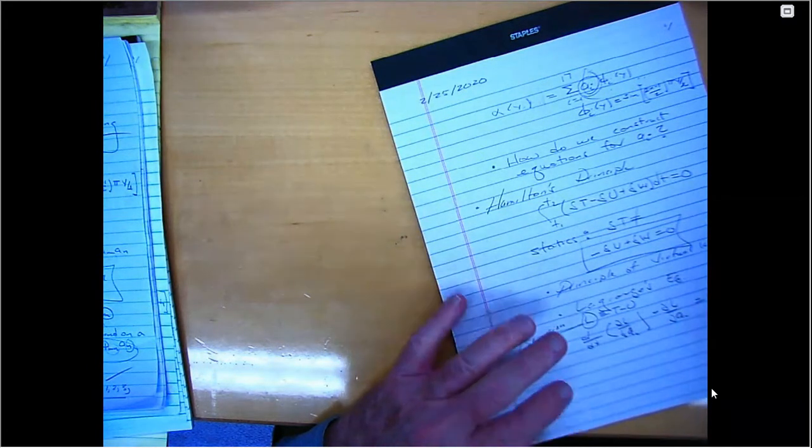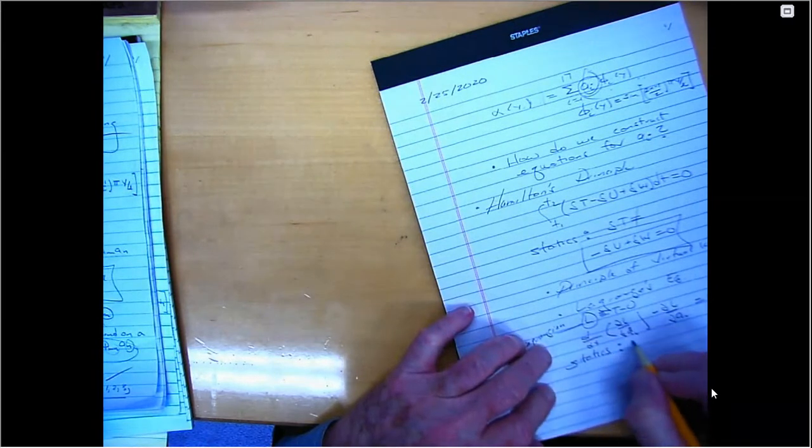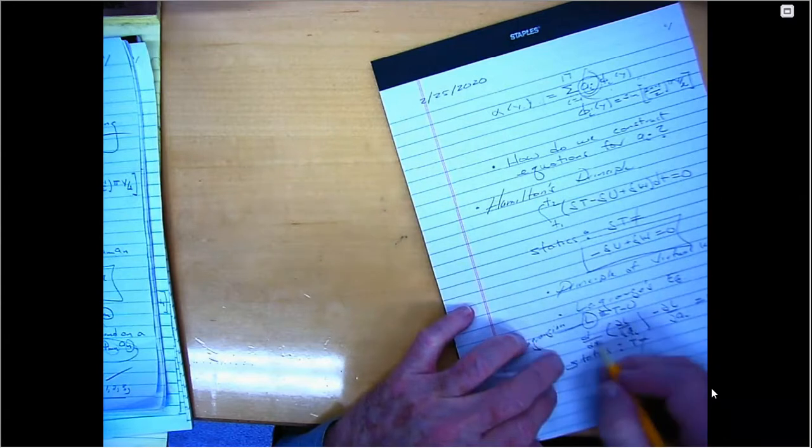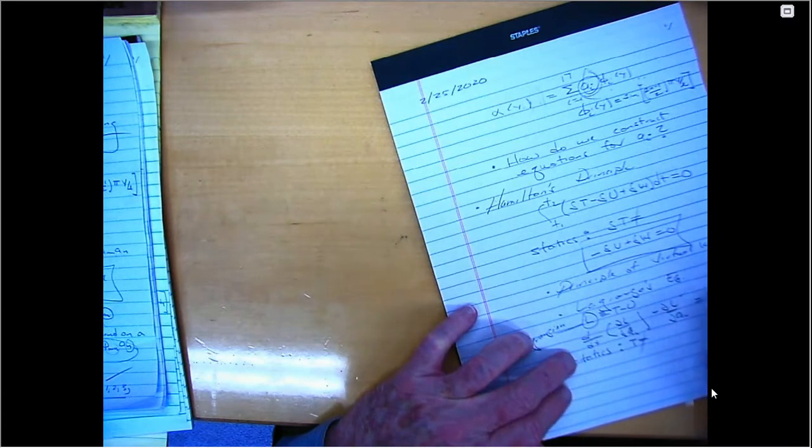But for statics, again, T goes away, right? And also d dt goes away because nothing's changing in time. So all we have left are these two terms.